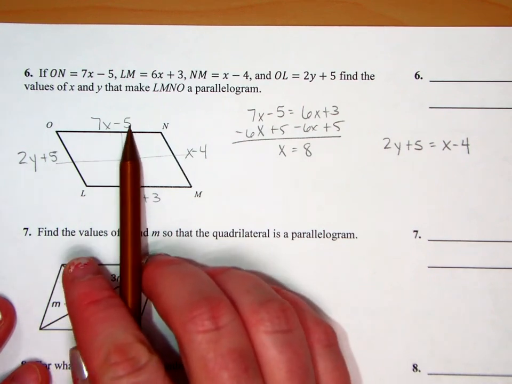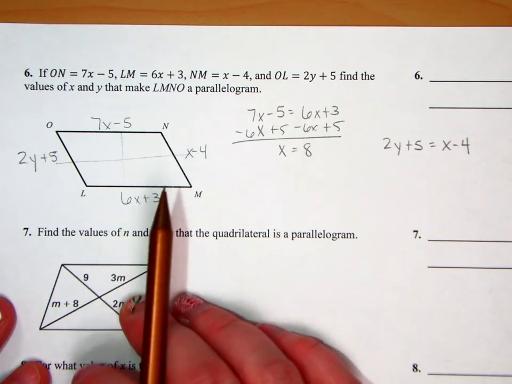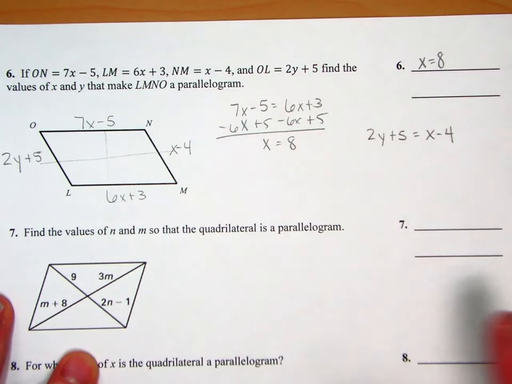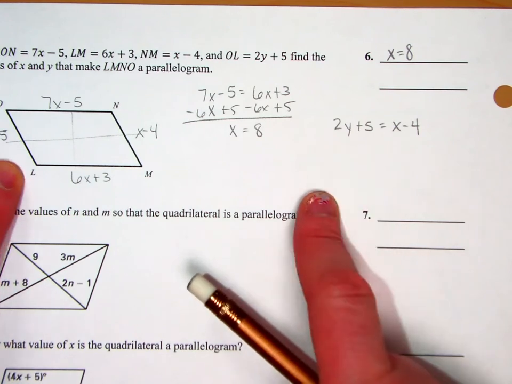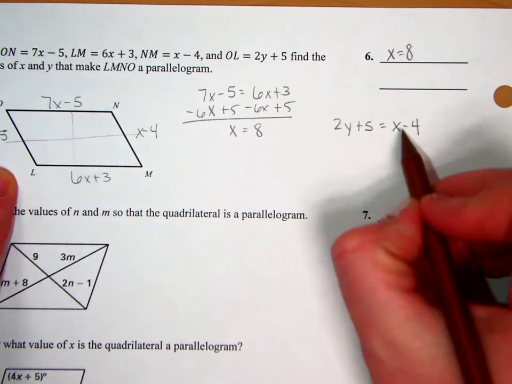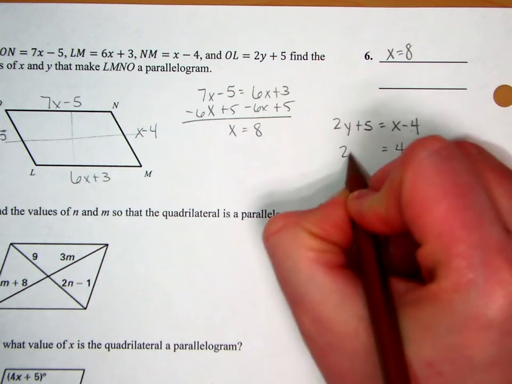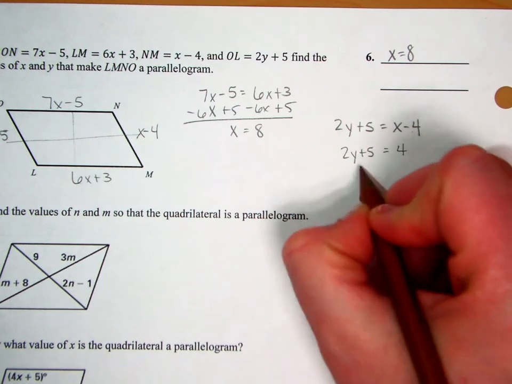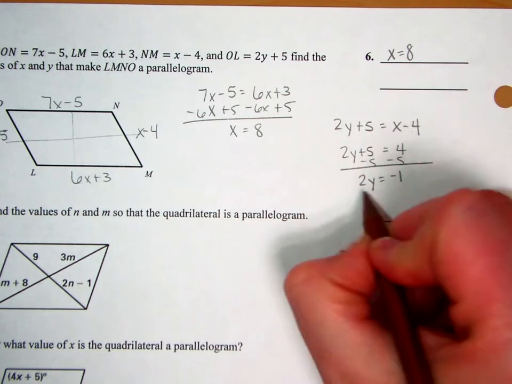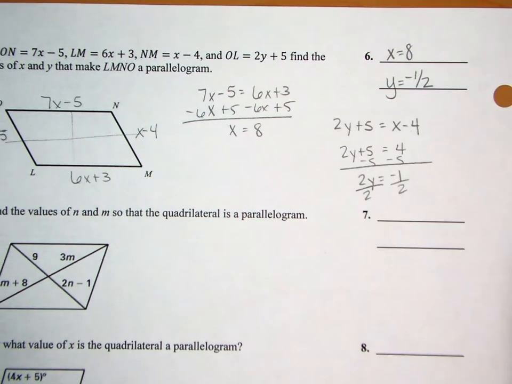So found x, plug it back in. 7 times 8 is 56, minus 5, 51. 8 times 6 is 48, plus 3 is 51. Works out great, so I know x equals 8. Now to find y, this equation here with y for my opposite sides OL and NM, I need to substitute what I just found. So if I plug 8 into here, 8 minus 4 is 4, so 4 equals 2y plus 5. Subtract 5 over. 2y equals negative 1. Divided by 2. Y equals negative 1/2.